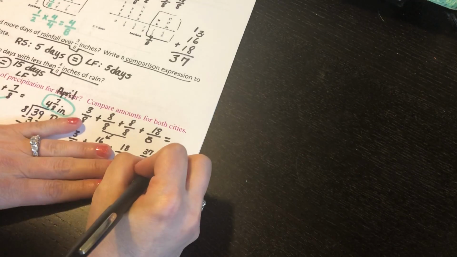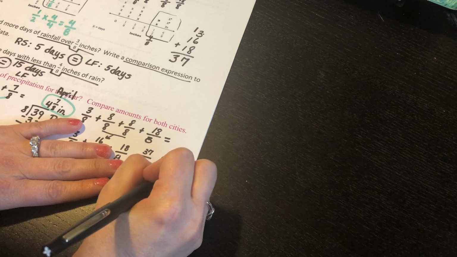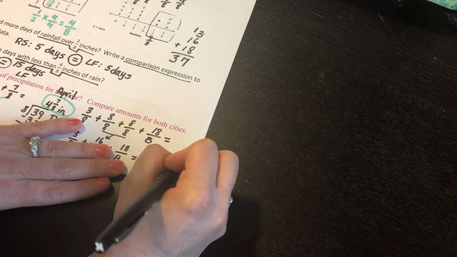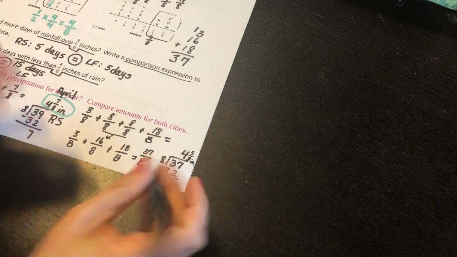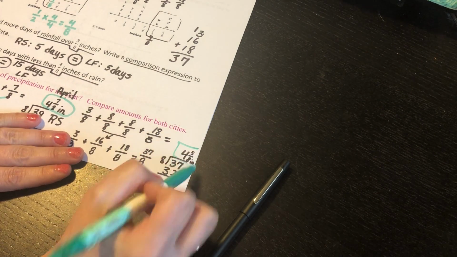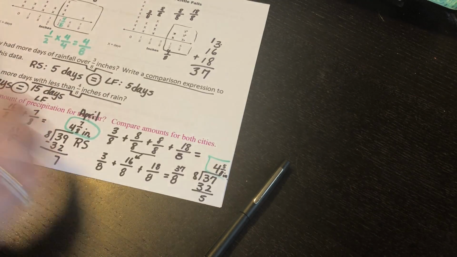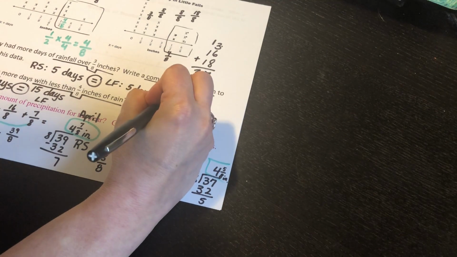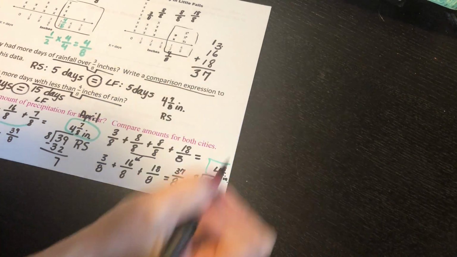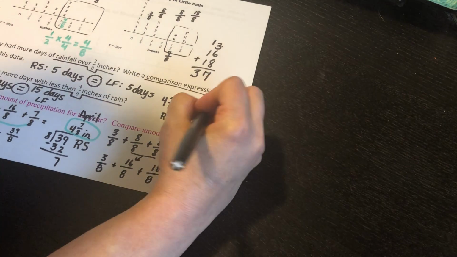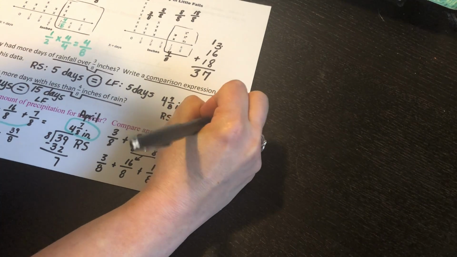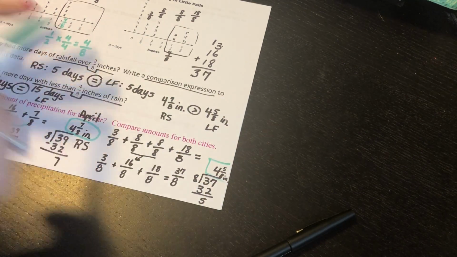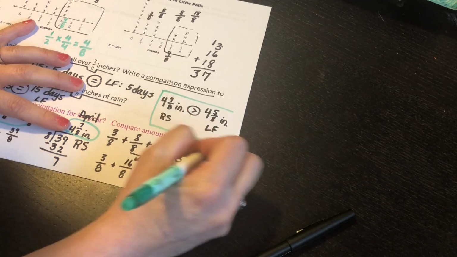Again, that's improper. All right, so it ends up being 4 and 5/8 inches for Little Falls. So when you want to compare the cities, I'll just write it so we can see it just a little bit easier. And then Little Falls, by just 2/8 of an inch, Riverside has experienced more rainfall than Little Falls.